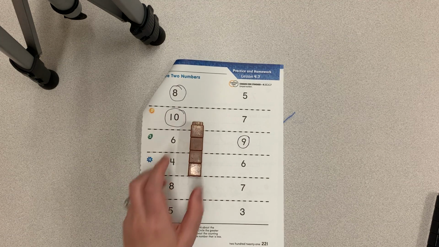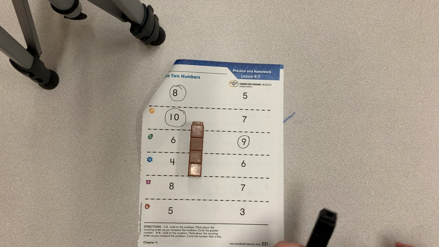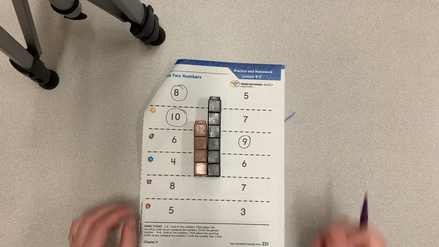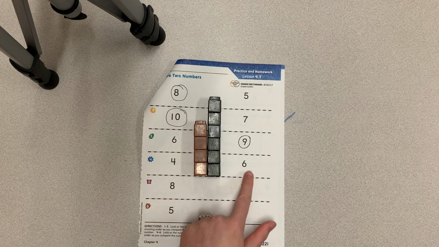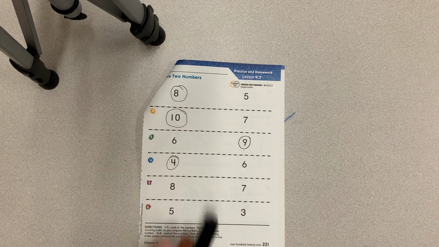Okay, 4, 5, and 6, we are circling the number that has less. So we have 4 and we have 6. Which one has less, 4 or 6? 4 has less. Now we're going to look at the next one.